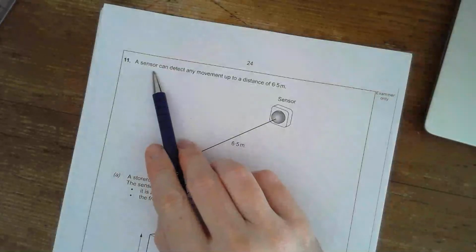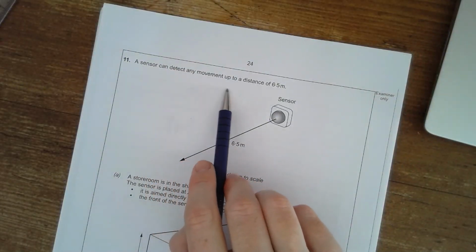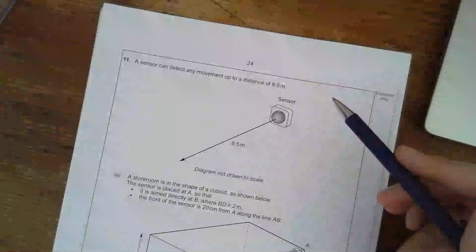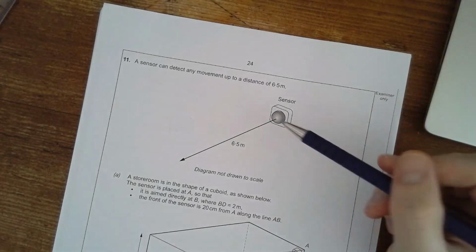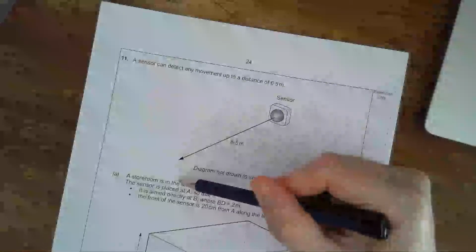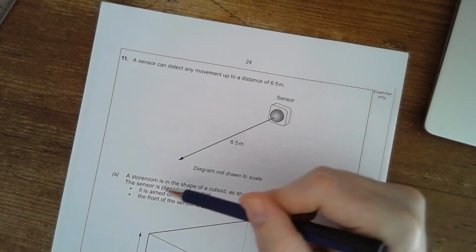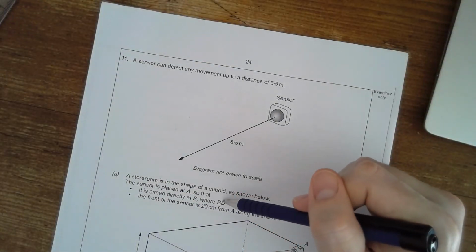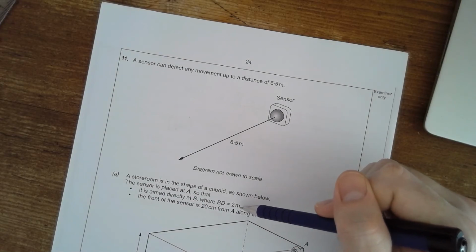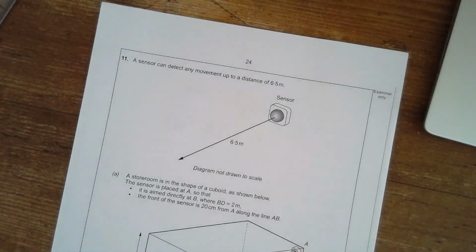Okay, number 11. A sensor can detect any movement up to a distance of 6.5 meters. A storeroom is in the shape of a cuboid, as shown below. The sensor is placed at A so that it is aimed directly at B, where BD is equal to 2 meters. The front of the sensor is 20 centimeters long.